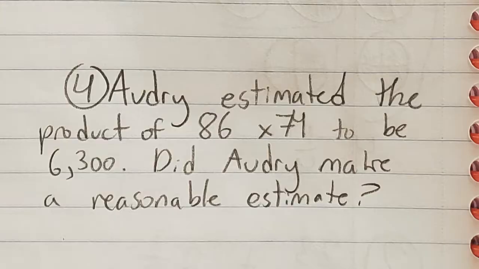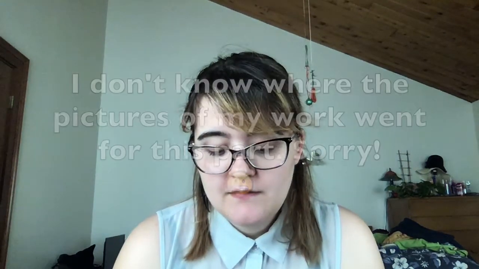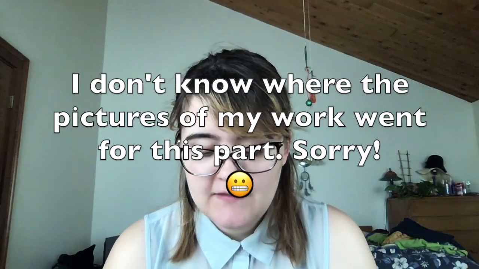The new thing that we're going to learn in this lesson is estimating with these two-digit numbers when multiplying. So Audrey estimated the product of 86 and 74 to be 6,300. Did Audrey make a reasonable estimate? The first thing we need to do is find the real answer. So we need to do 86 times 74.